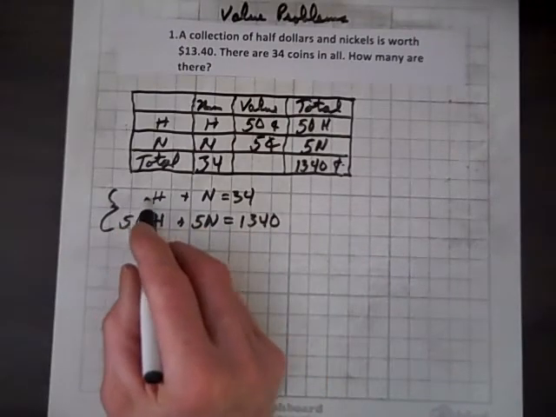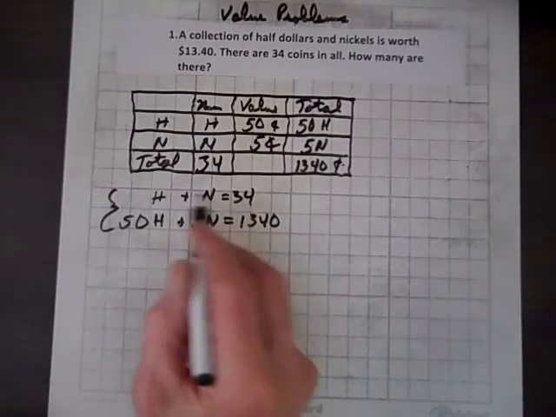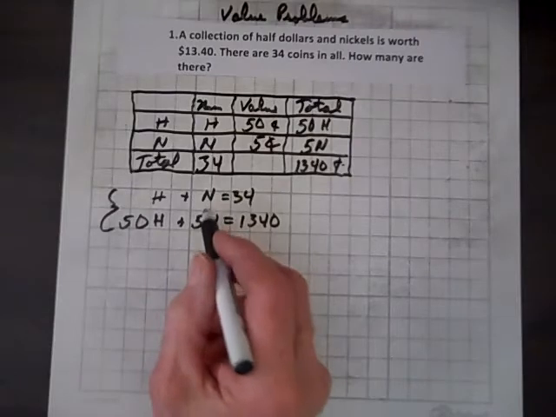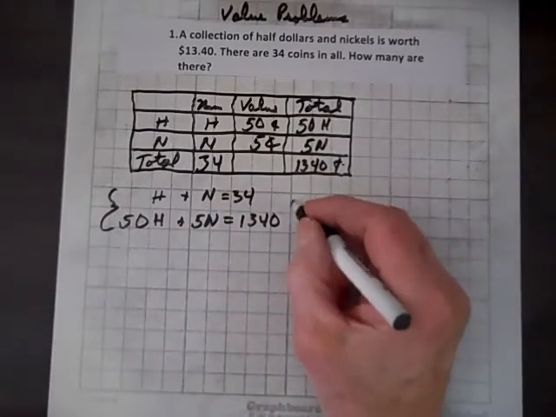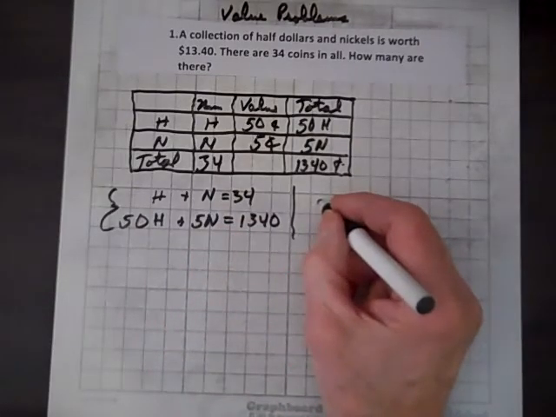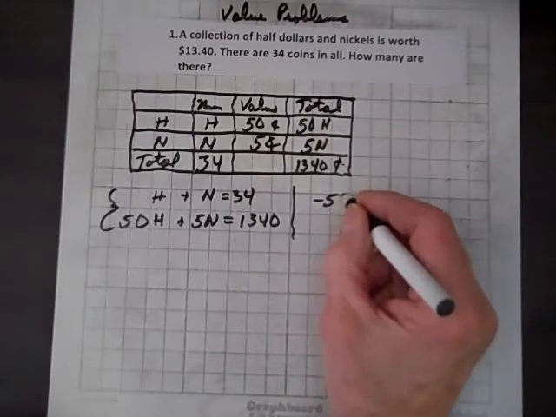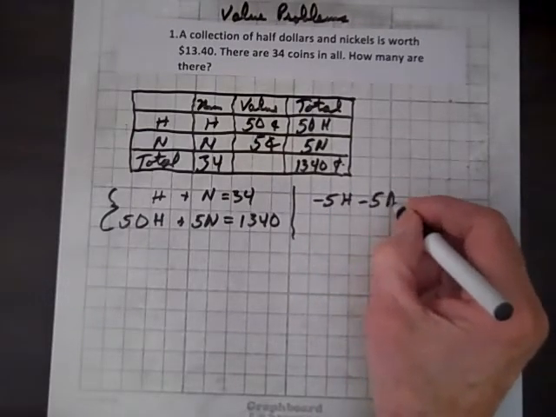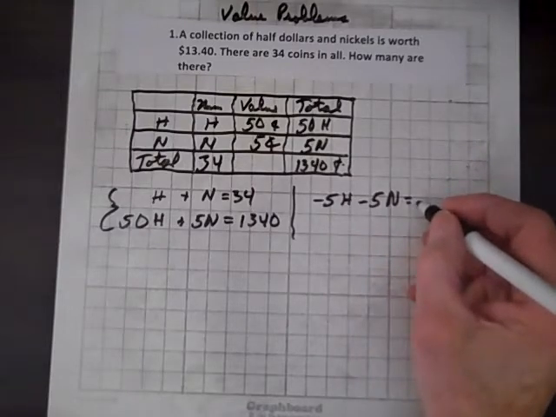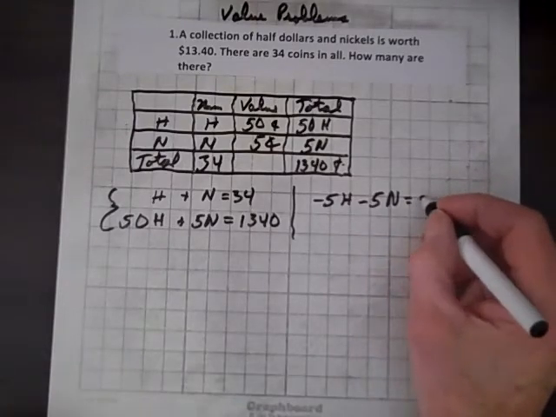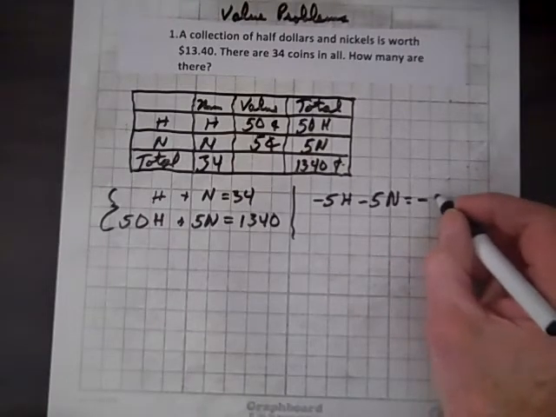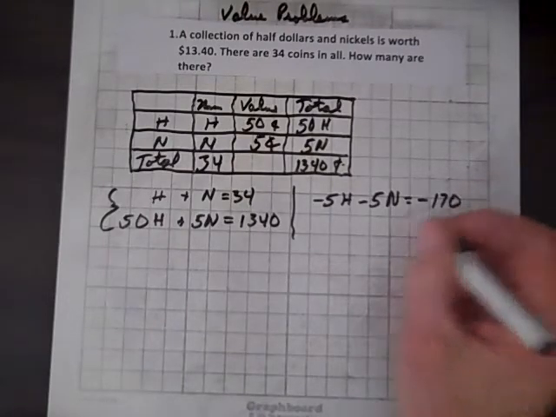So if I multiply every term in this first row by -5, then these N's will divide out. So what we have here is -5H, -5N equals negative, and 34 times 5 is going to be 170, so -170.